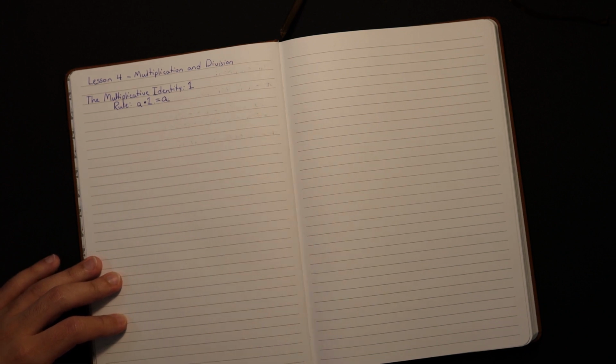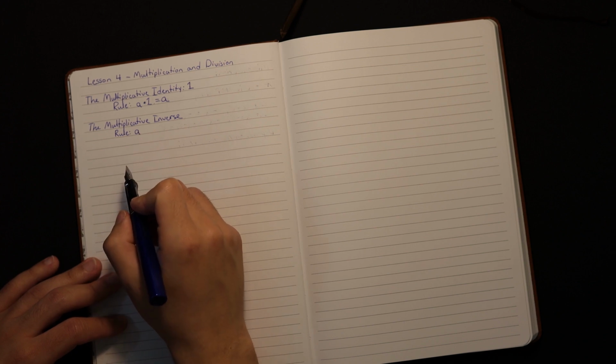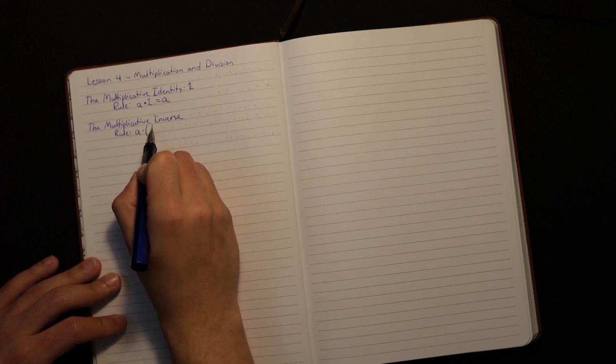Now what about division? Division is simply multiplication by the multiplicative inverse, or what we call the reciprocal. Here's the rule. If a is any non-zero number, then its inverse is 1 divided by a. And when you multiply these two together, you will always get 1.